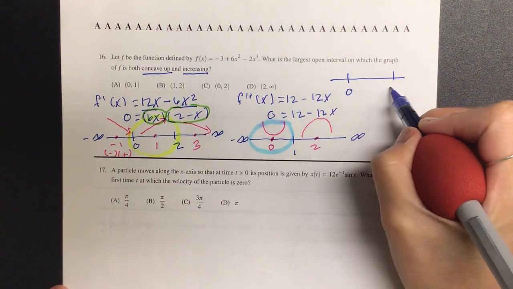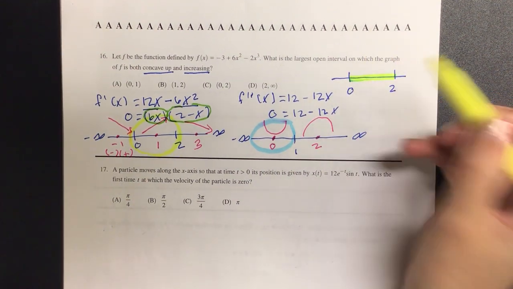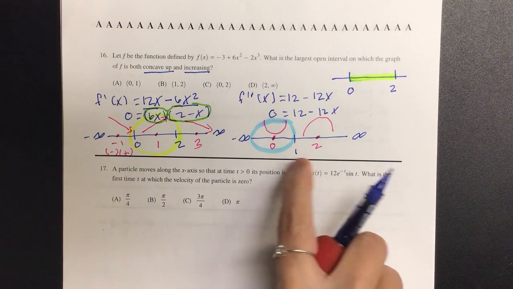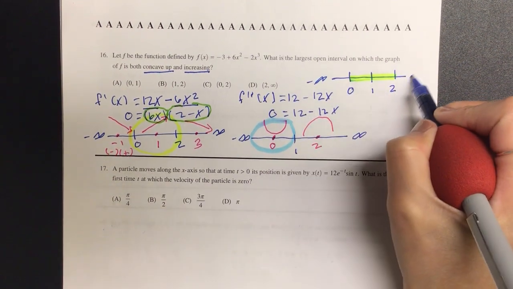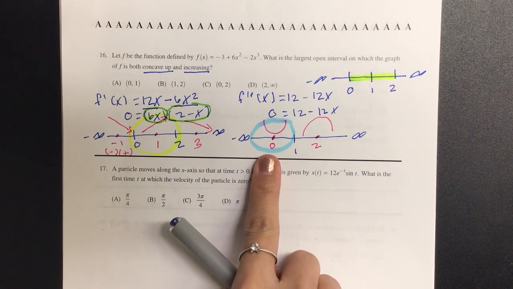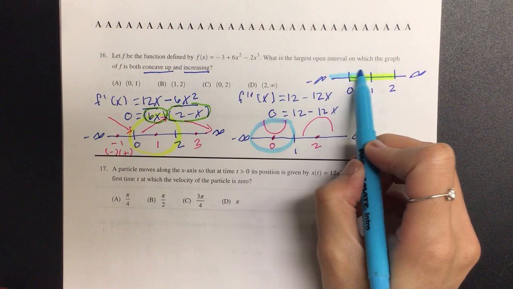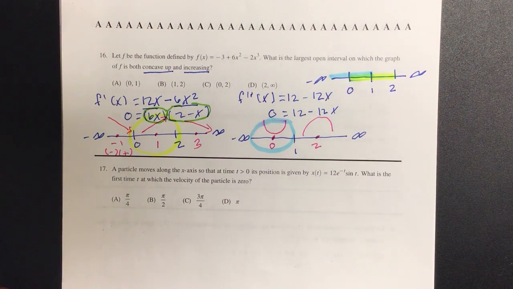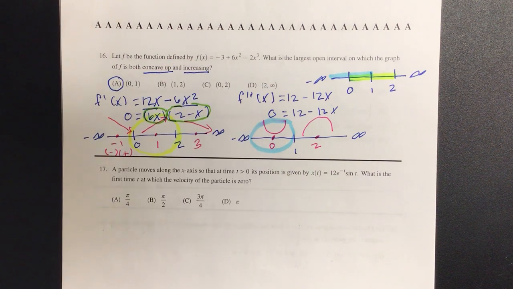Here's 0, here's 2. And I'm going to highlight that piece. And then we have our 1 was the other critical number. Here's my 1, negative infinity and positive infinity. And where I have circled is from negative infinity to 1. So if I highlight that piece, which one is double shaded? Boom. So this one might take a while, but it is doable.